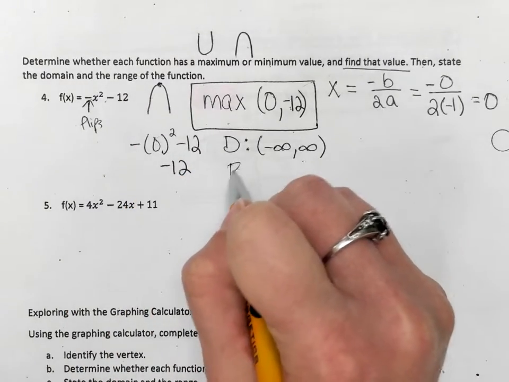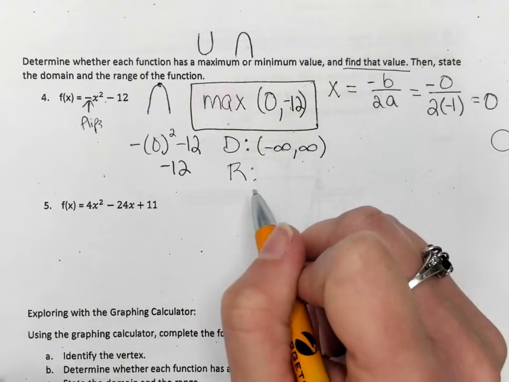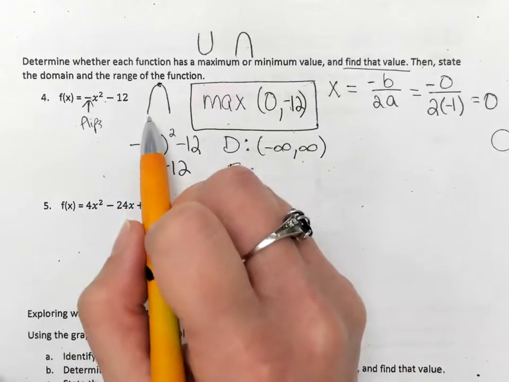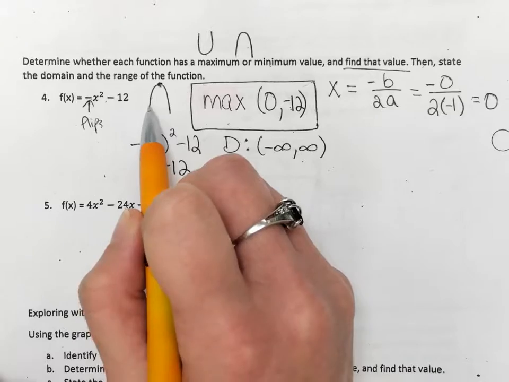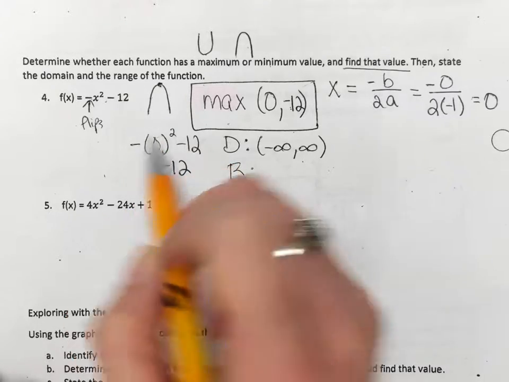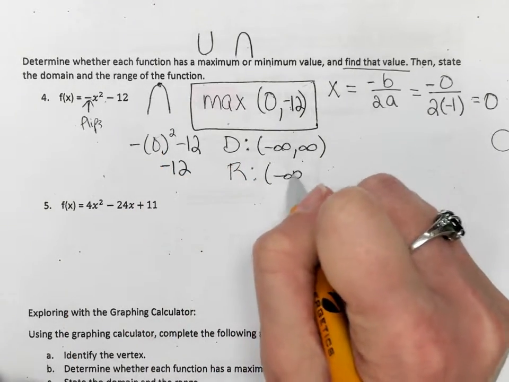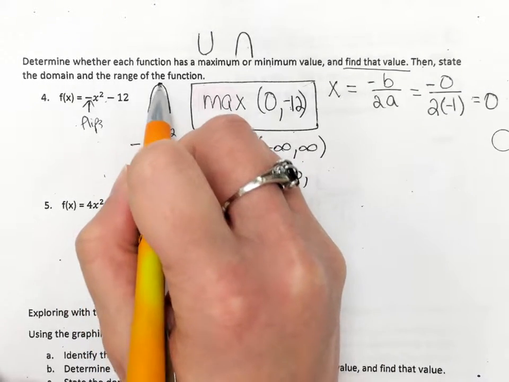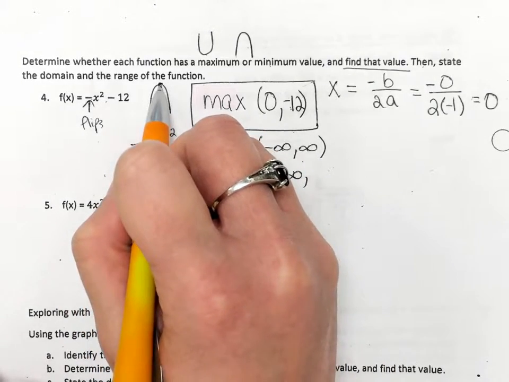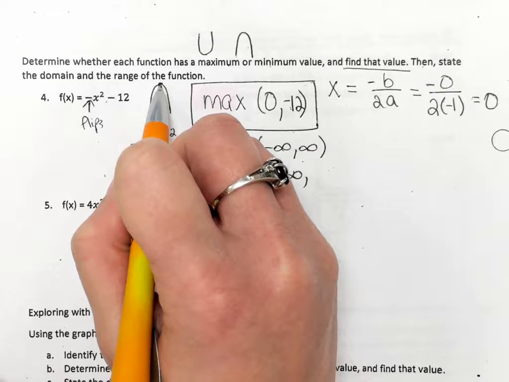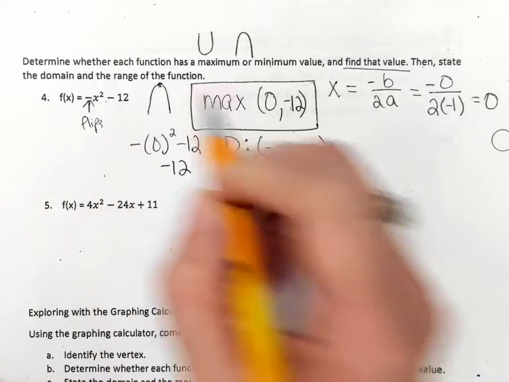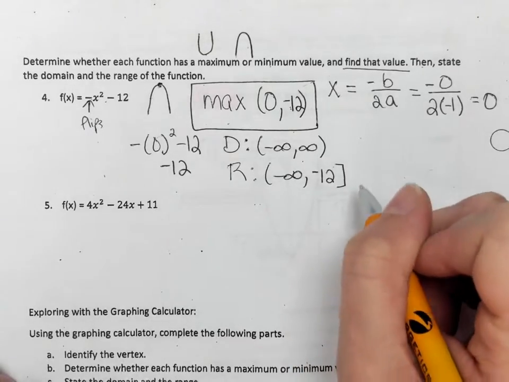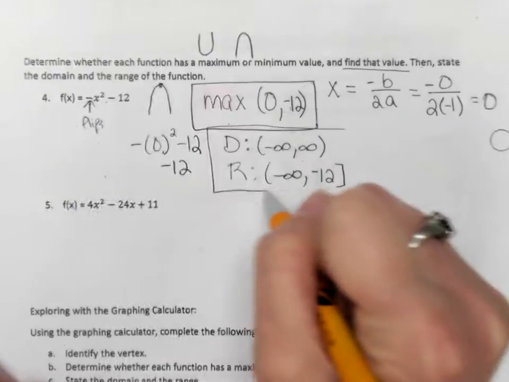All right, your range is a little tricky because you can't see your graph, so you got to think. Range is from bottom to top. So look at this. This is why I sketched this right here. Where's the bottom going to? There you go. And where's the top going to? What was the y value of that vertex? Negative 12. That's the only one I want. Just the y value, because range is just the y. And that's it. That's all it tells us to do.